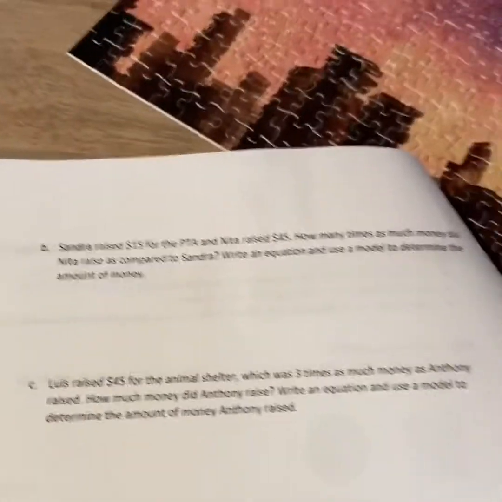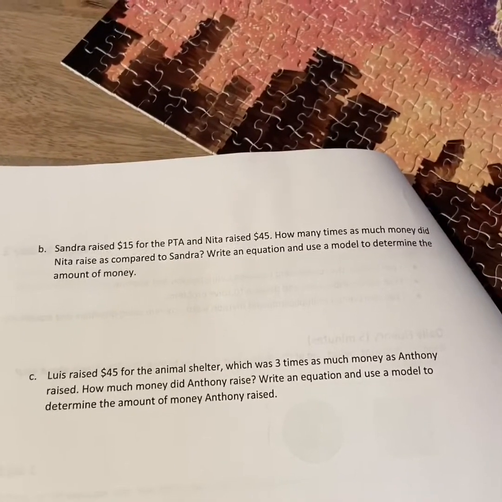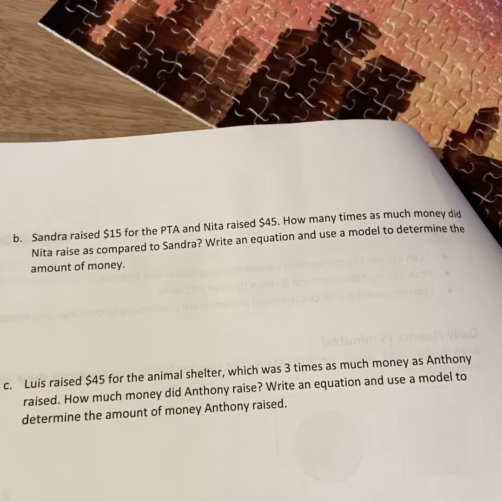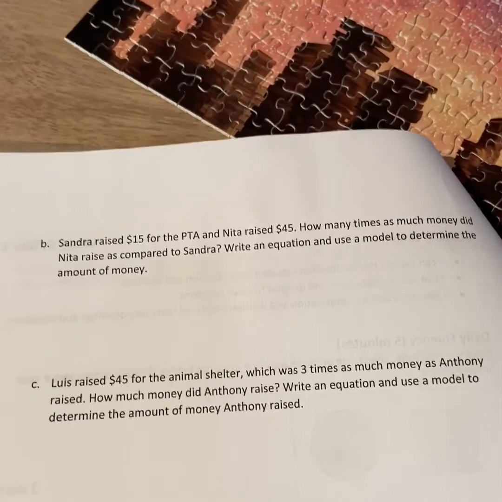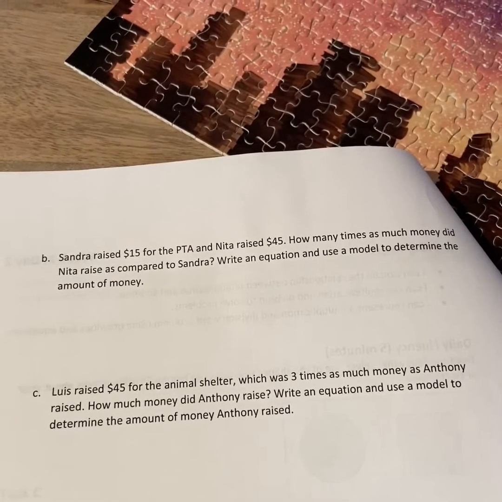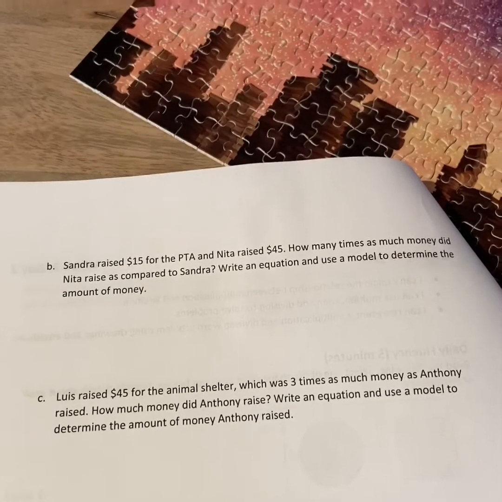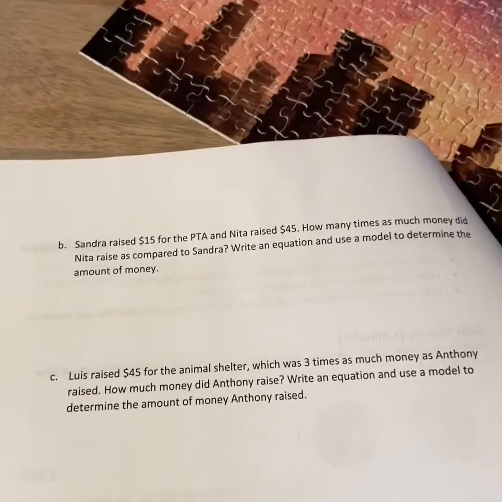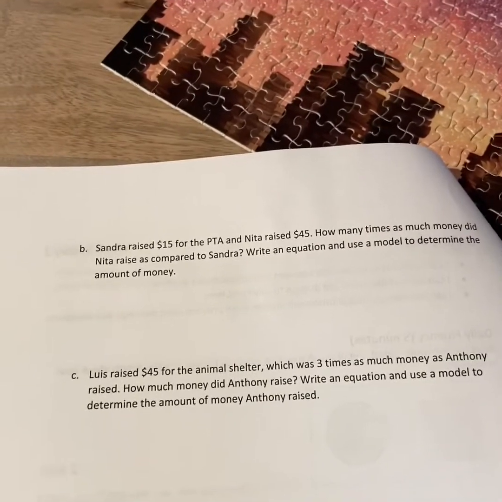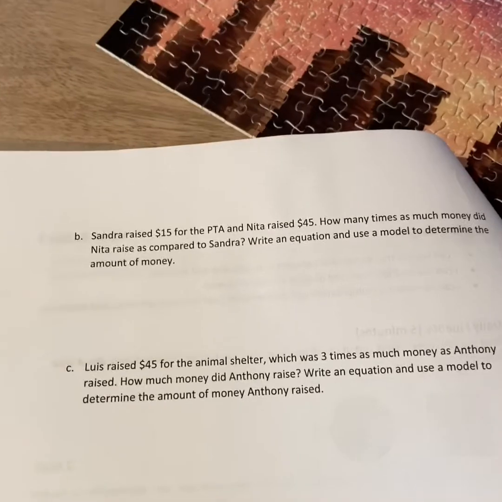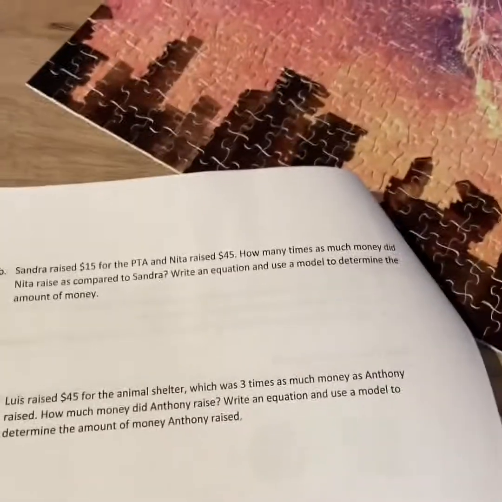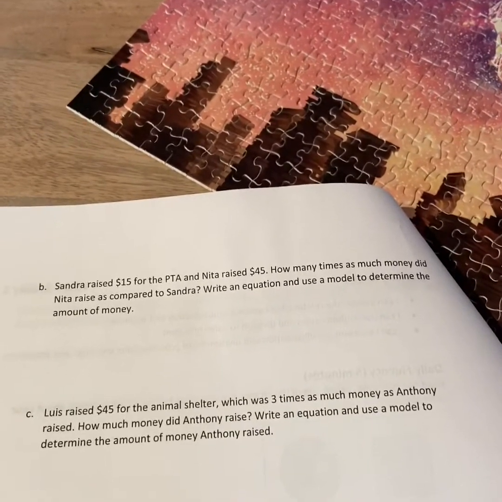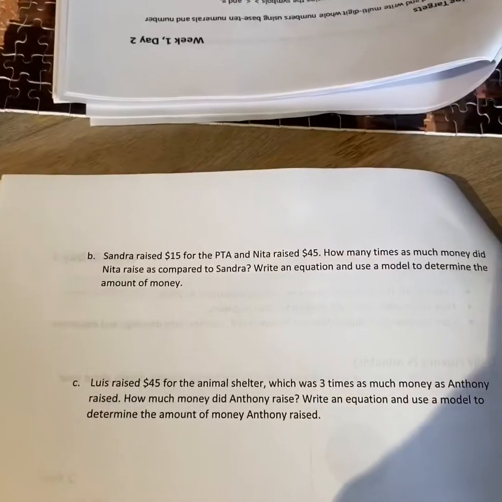So here we go. Sandra raised $15 for the PTA, and Nita raised $45. How many times as much money did Nita raise as compared to Sandra? Write an equation and use a model to determine the amount of money. So you're just visualizing. So we know that this problem is about 2 girls raising money. And we know that Sandra raised more money than Nita. Okay, go ahead and pause this video and just talk to yourself about what this problem is about.